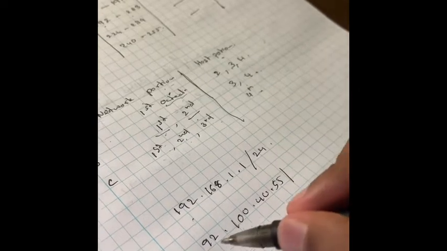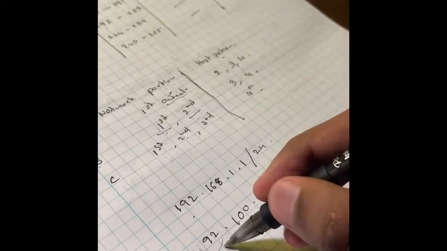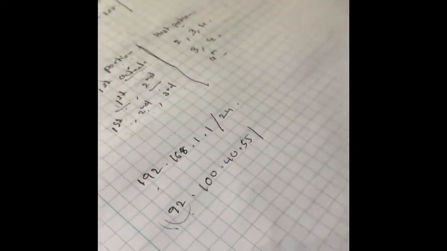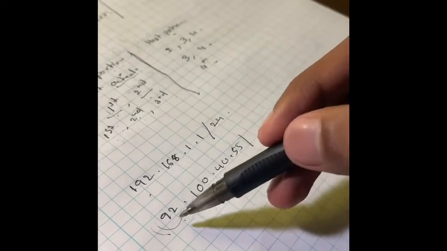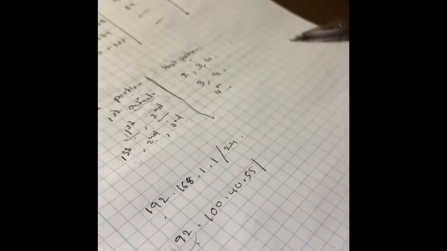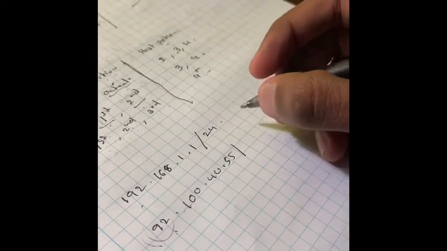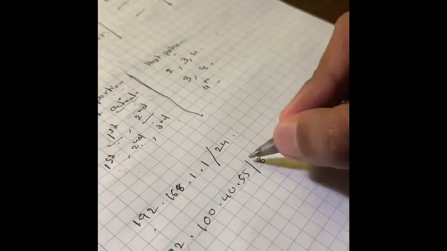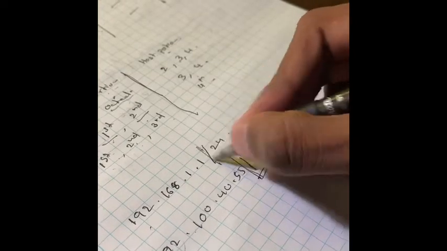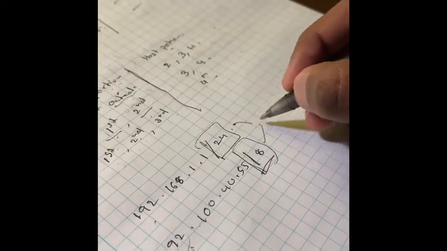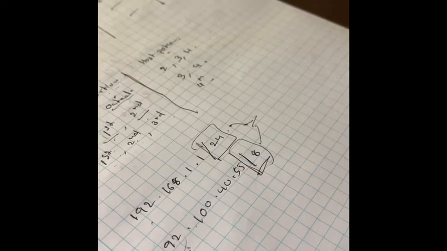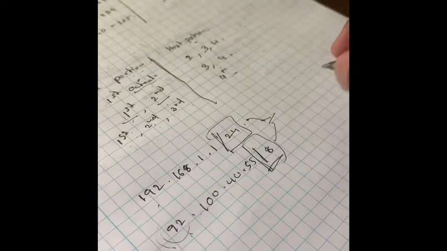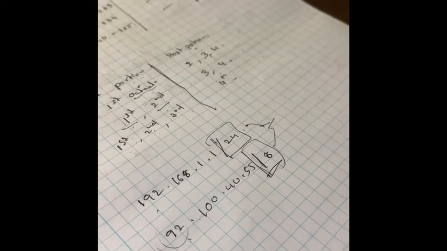If it was, let's say, 92.100.40.55, so it's 92, so it's a class A IP address. Class A again is from 1 to 126. So 92 belongs to class A IP addresses. So the network portion is in the first octet, so you need 8 bits. This part right here is the slash notation, and it's crucial you write it when you write the IP address in decimal form. You don't need to write it when you write it in binary form, but in decimal form you have to do that.